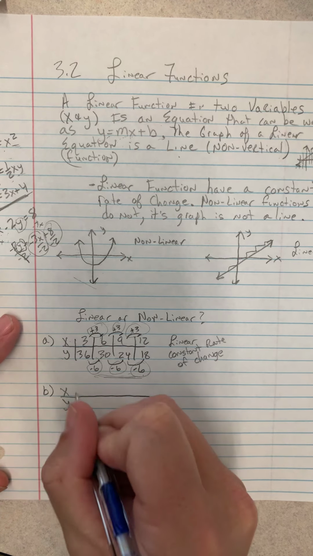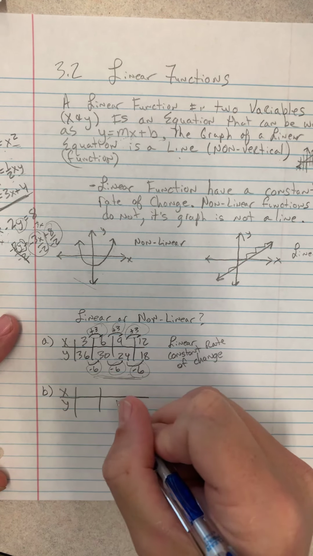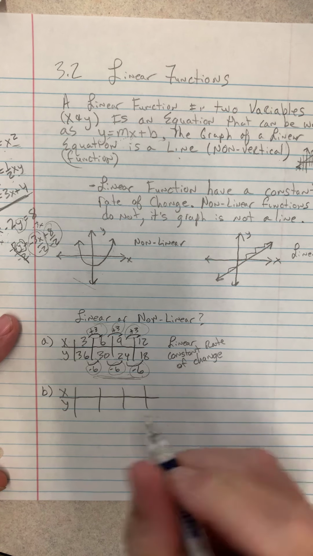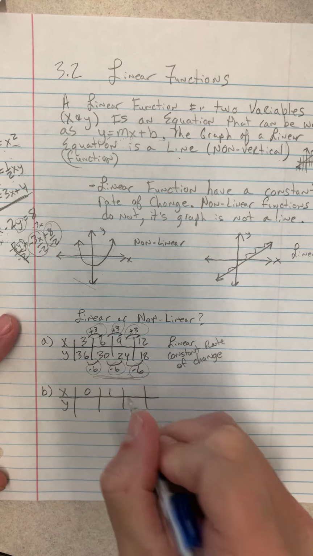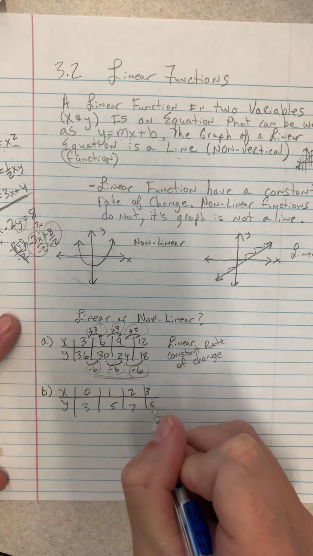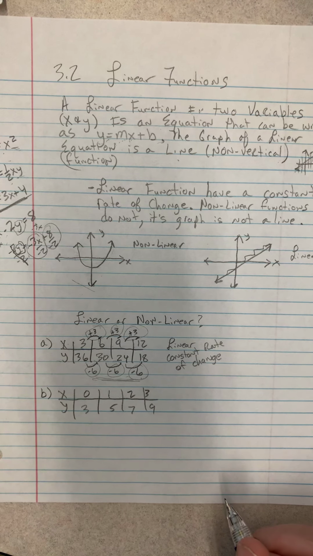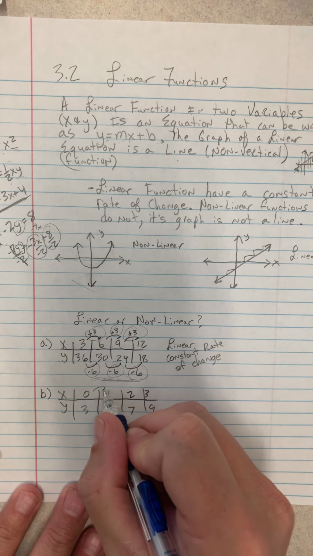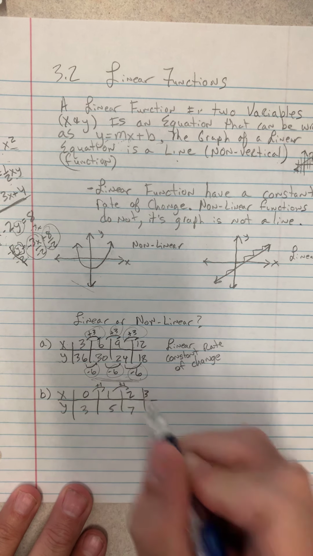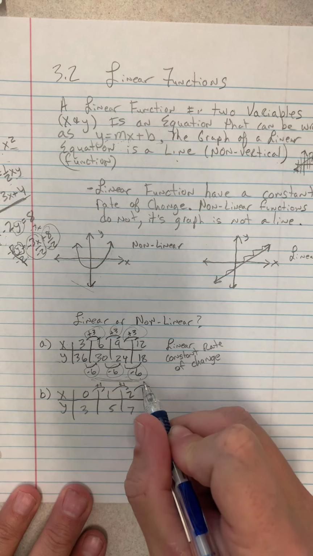Here's another x and y. I'm going to make my x's 0, 1, 2, and 3, and my y's 3, 5, 7, 9. Is it linear? Well, I'm adding 1 to get from 0 to 1, and from 1 to 2. From 2 to 3, I add 1.